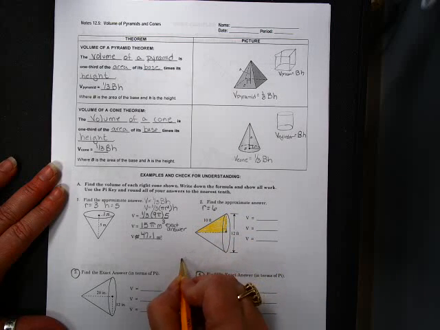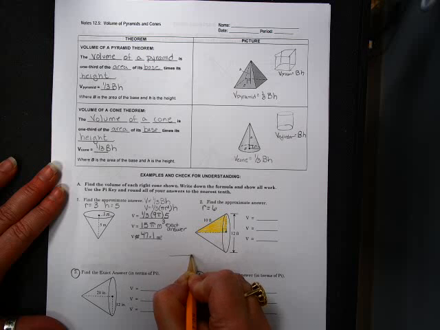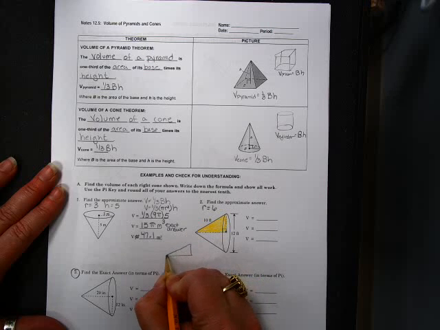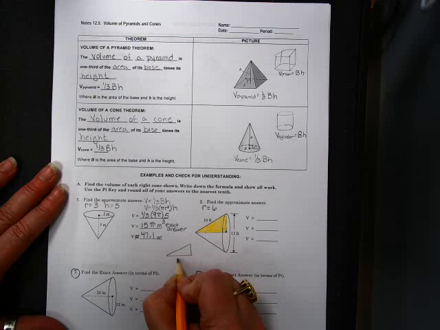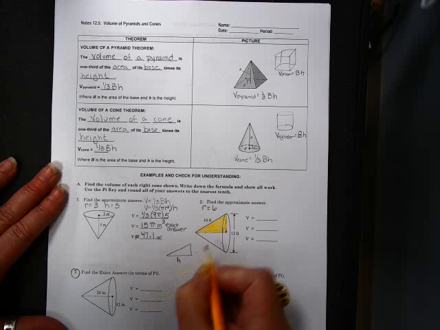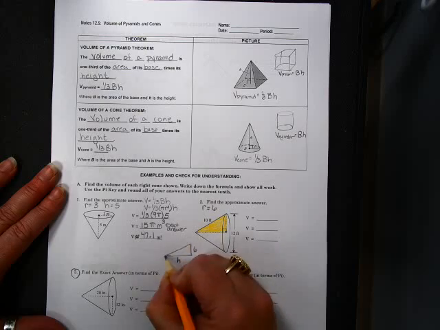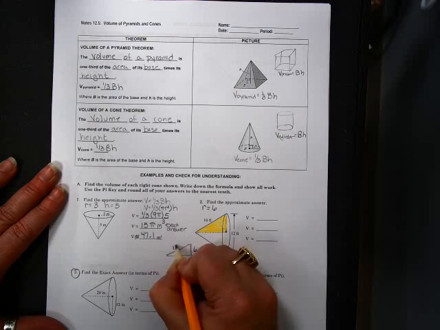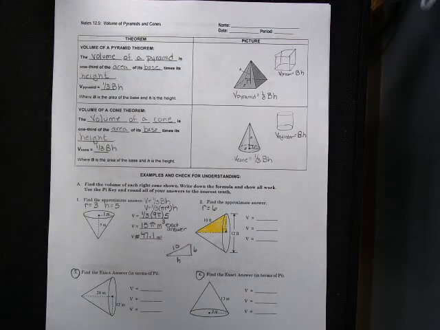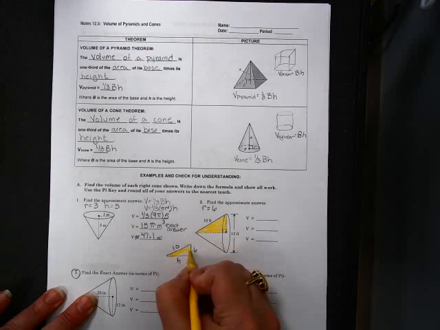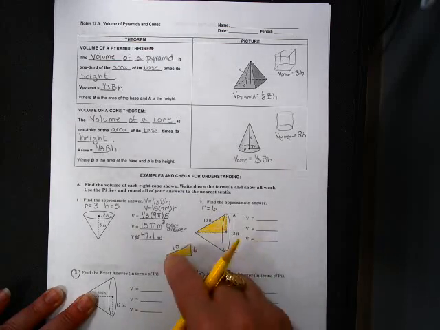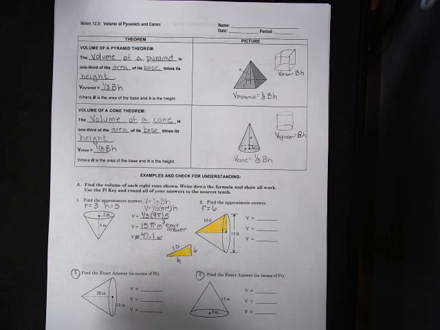If you want, you can even bring it out here and draw it out here. I'm going to put H for height. This is going to be what? Good, 6. And this over here is 10. I'm just drawing it out here. It's the same triangle. Now, what do I use?